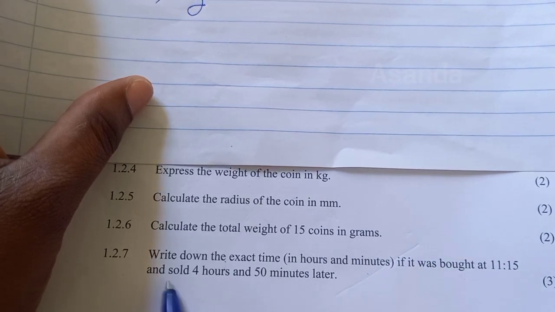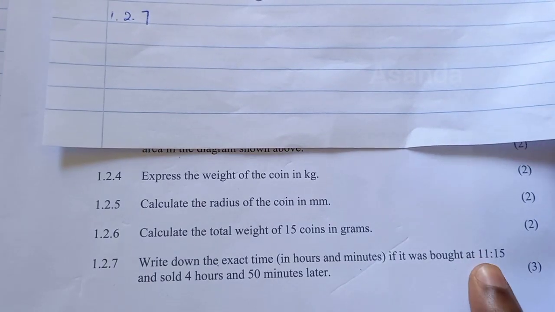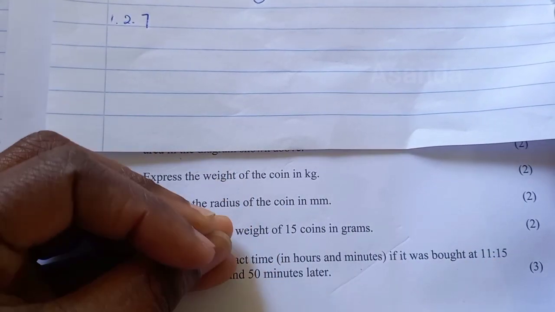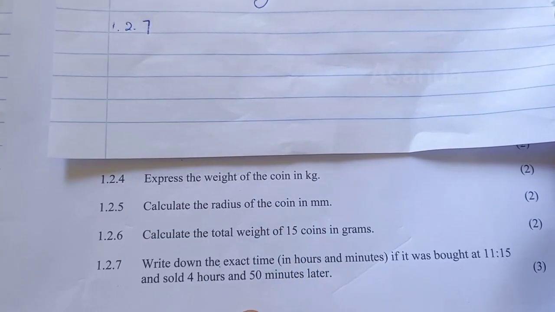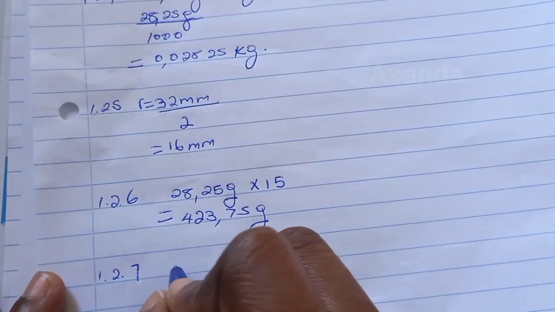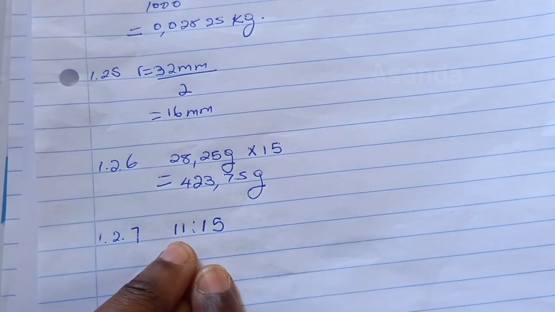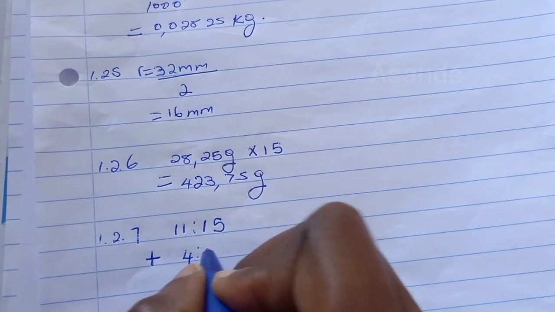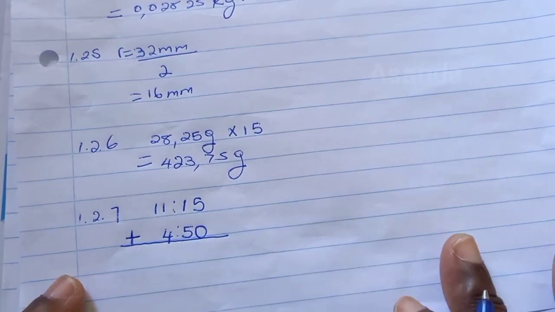Write down the exact time in hours and minutes if it was bought at 11:15 and sold 4 hours and 50 minutes later. So what time was it bought at? It was bought at 11:15, and then time started counting up until 4 hours and 50 minutes. The time is increasing, so we're going to say plus, right? So it's 11:15, and then time starts counting, and it counted for 4 hours and 50 minutes, right? And then we add that.